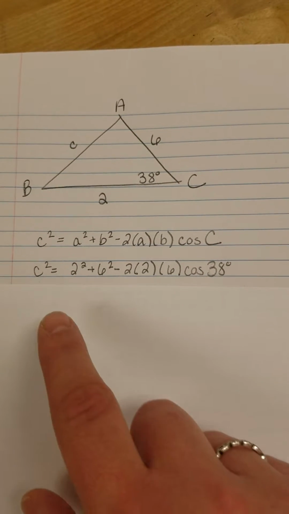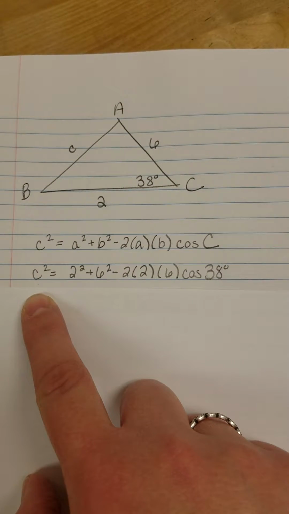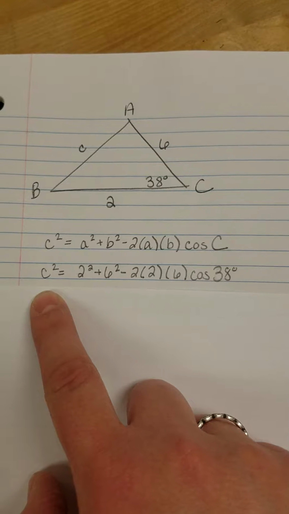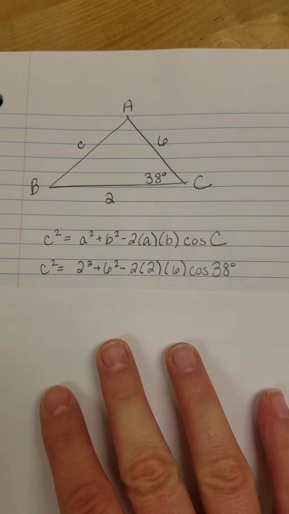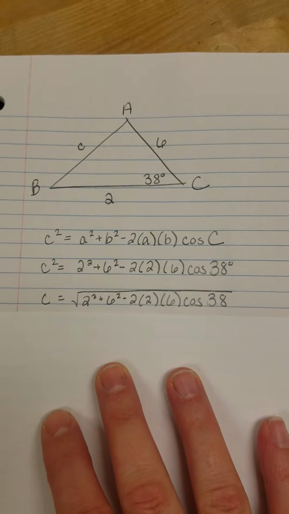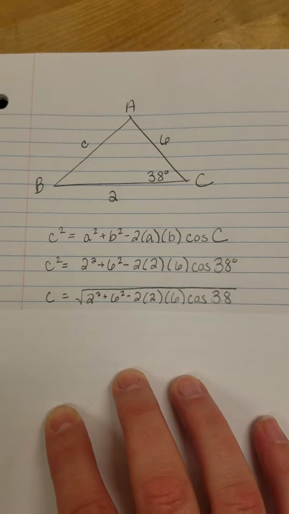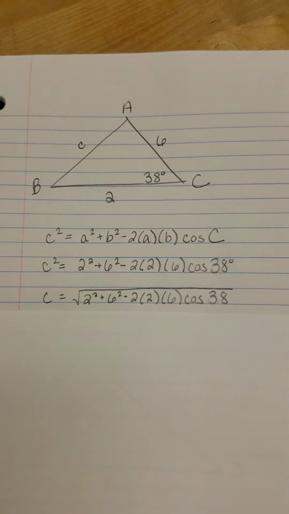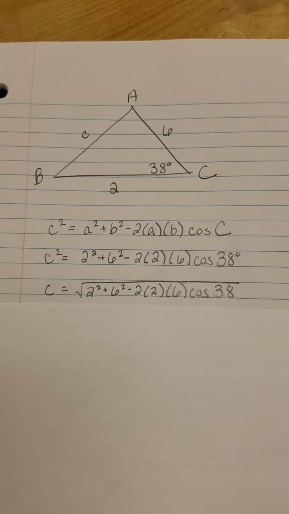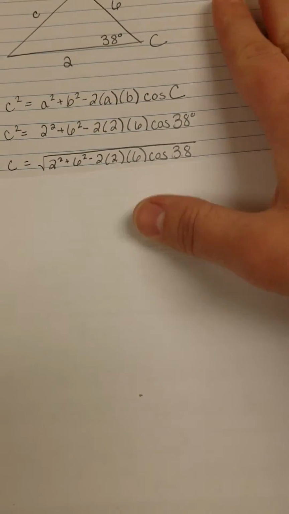This is a nice equation for us because our variable is all on one side. It's not quite isolated yet though. We have to take the square root of both sides to get c by itself. This one is a little bit simpler than some of the other cases when it comes to putting it in our calculator. So let me show you how we would do that.